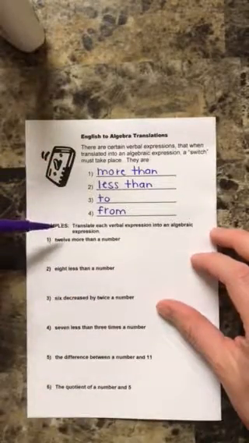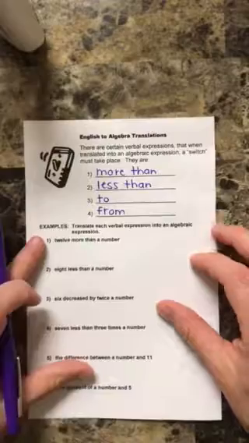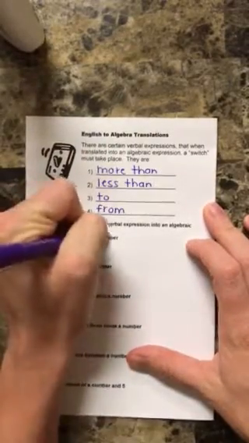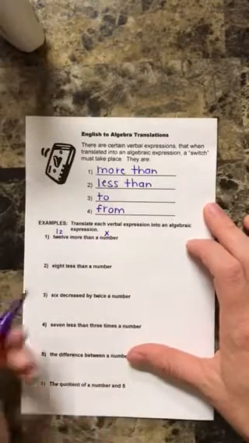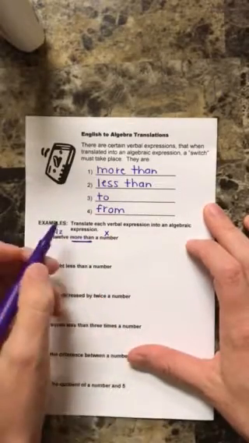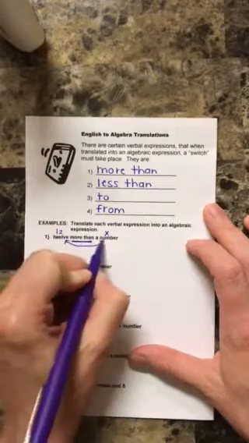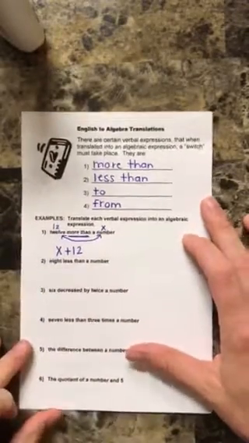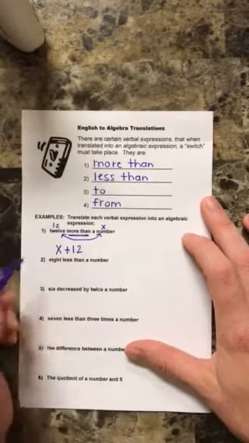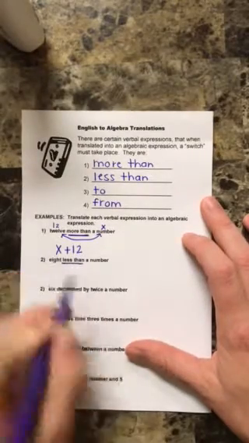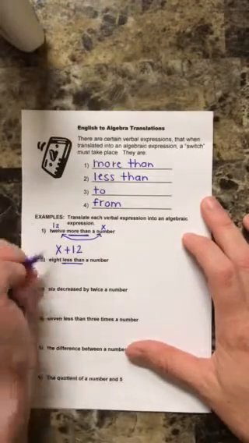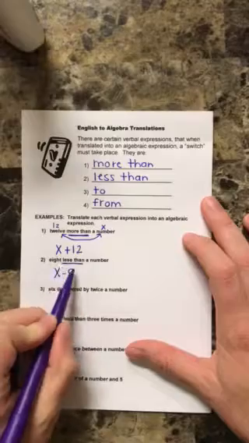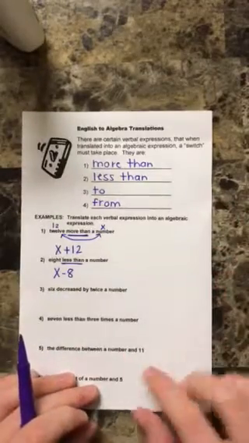So this says translate each verbal expression into an algebraic expression. This says 12 more than a number, so you have 12 here. A number I'm going to label as X because we don't know what it is. Because you see that more than, these are going to switch places, so this would be X plus 12. Okay? Number 2 says 8 less than a number that has one of those key phrases. So this would be X minus 8. Remember, when you see one of those key phrases, you have to flip-flop the order.